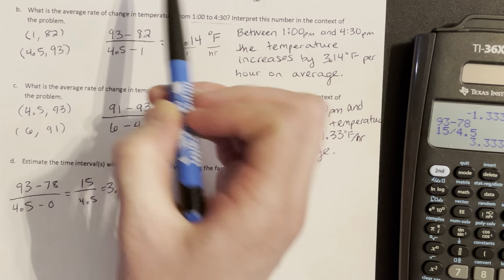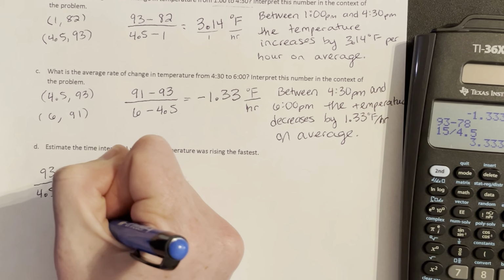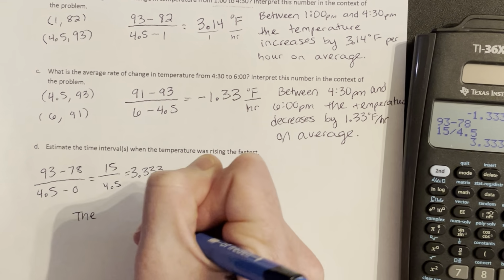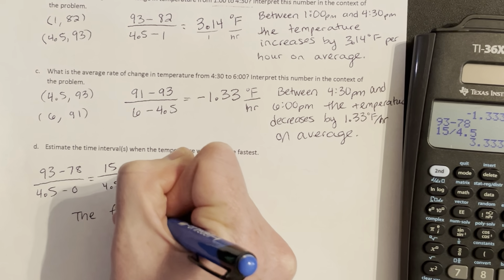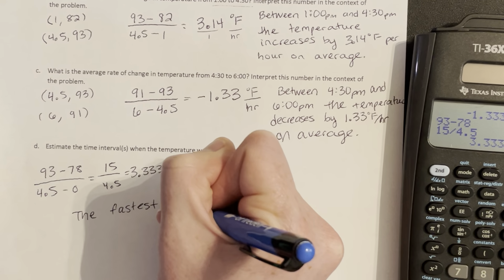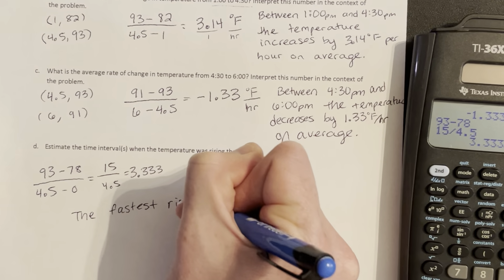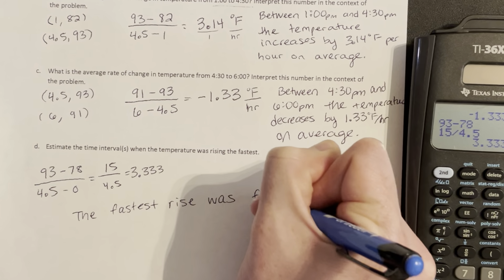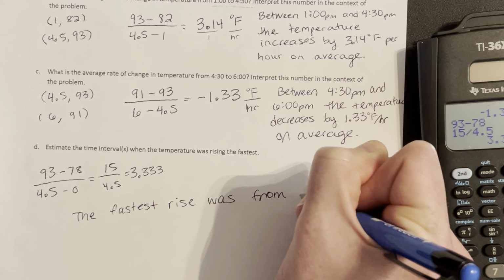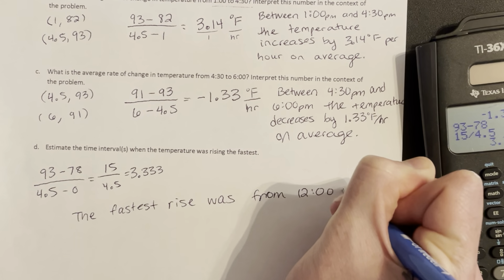Okay, so the fastest rise was from 12 o'clock to 1 o'clock.